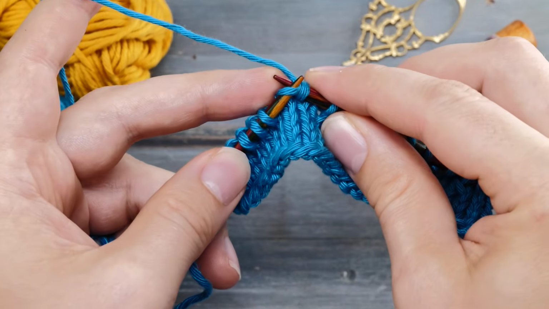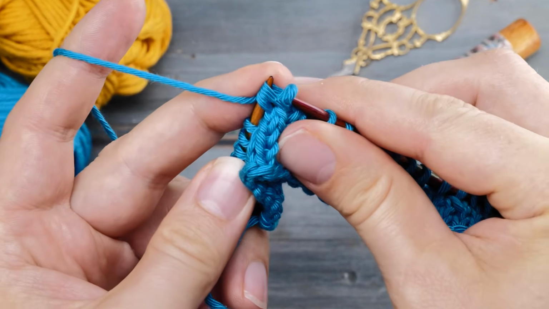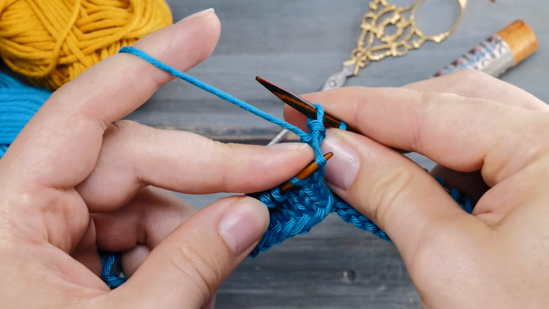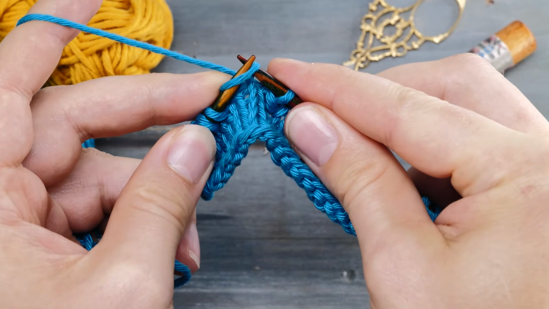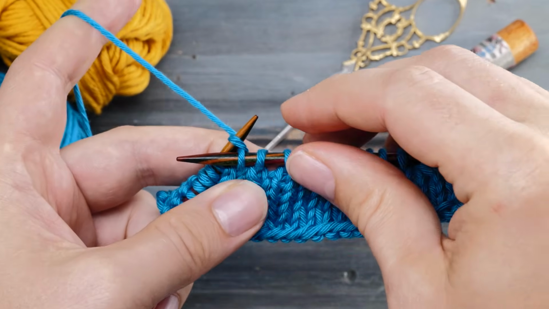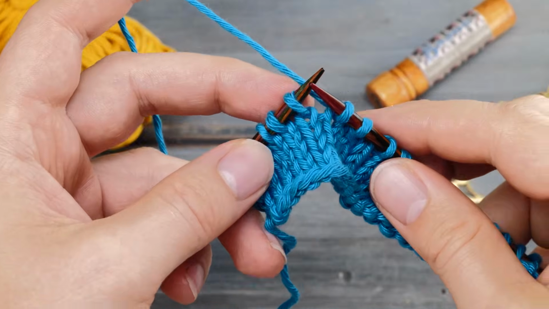Slip one knitwise, slip one knitwise, knit them together through the back loop, then yank out, and then for the next stitch you carry that extra slack over to the next stitch, and this will create an even tighter stitch.